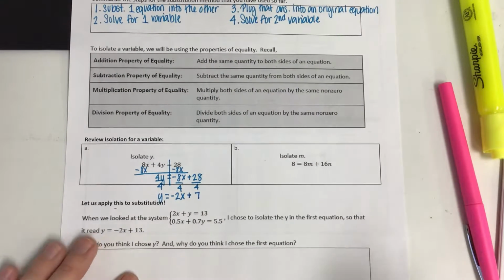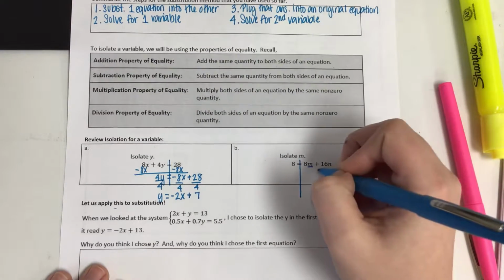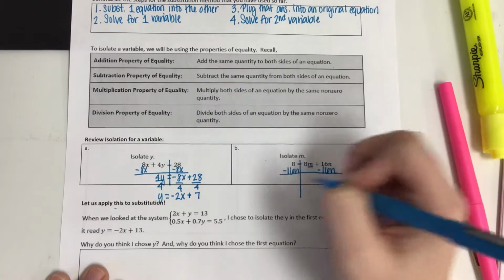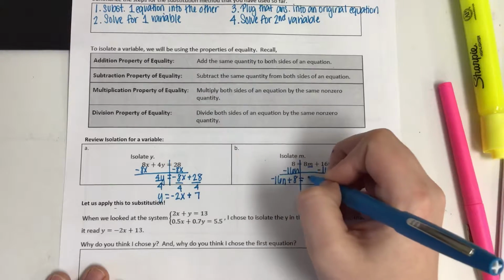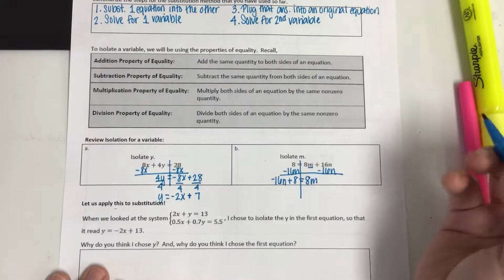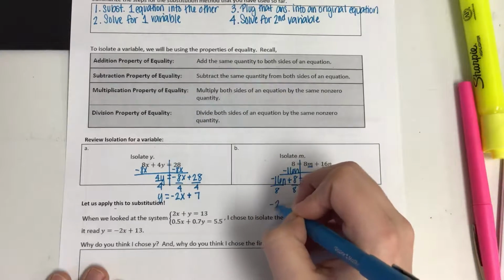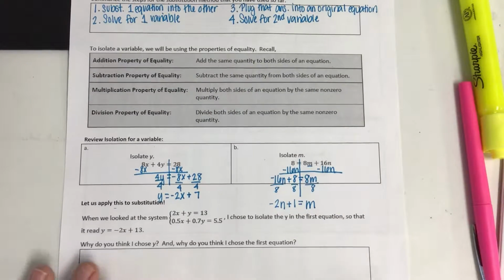Part B says isolate m, which means I want m by itself. So in order to get m by itself, I'm going to subtract 16n from both sides. So I get negative 16n plus 8 equals 8m. We will divide everything by 8. So we get negative 2n plus 1 equals m. So it doesn't matter what our variables are, we can always isolate or get one of those variables by itself. So let's apply this to substitution.